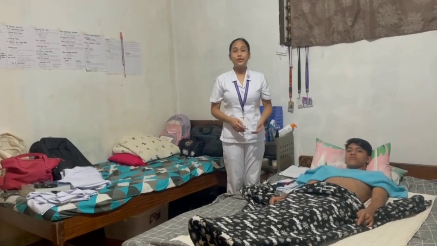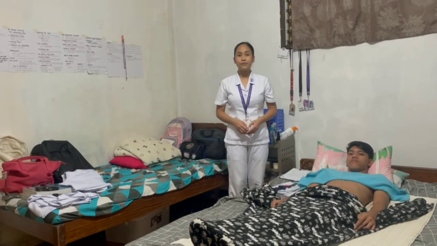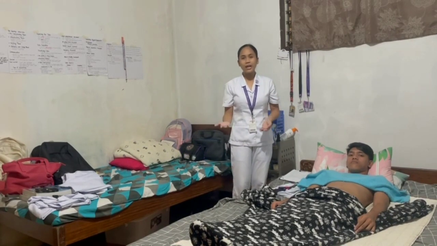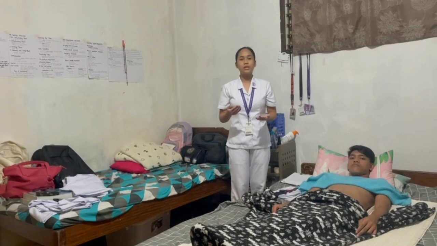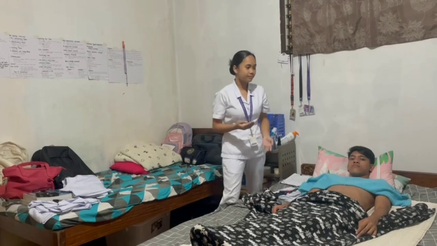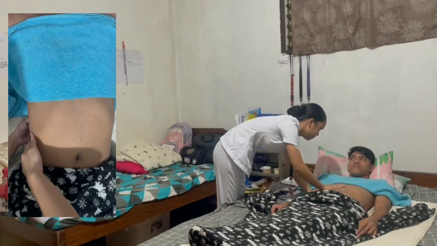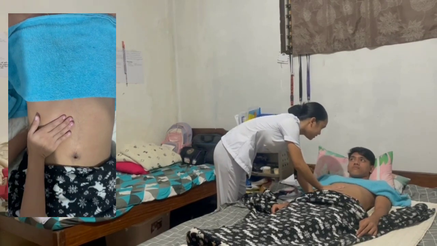And now we will proceed to palpating the kidney first. Place the left hand on the right posterior flank and provide support. Now I will be placing my right hand on the right upper quadrant, just below the costal margin at the mid-clavicular line, and ask the client to exhale and hold breath briefly, and gradually release the pressure of the right hand and repeat steps for the left kidney. Sir, can you please inhale and hold?